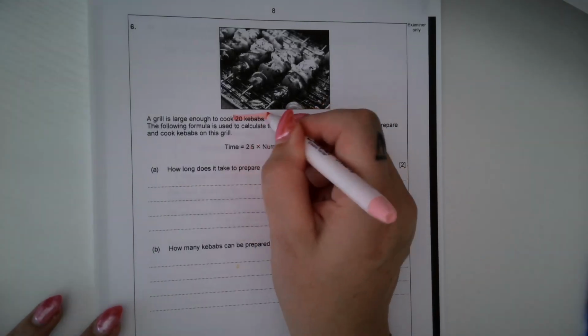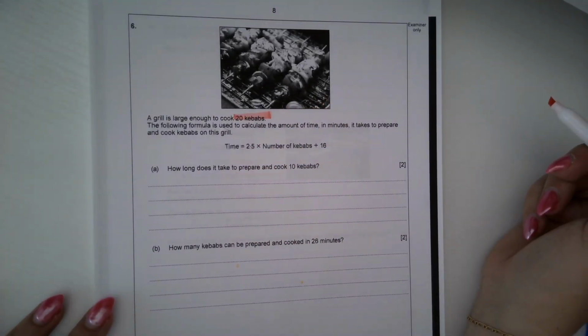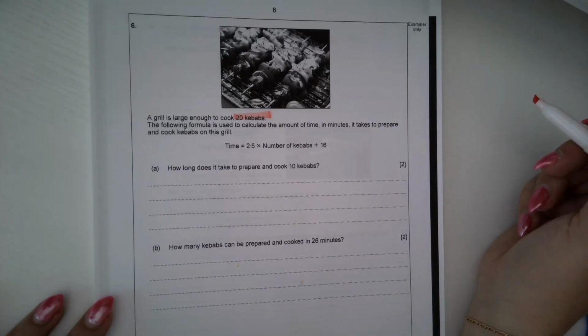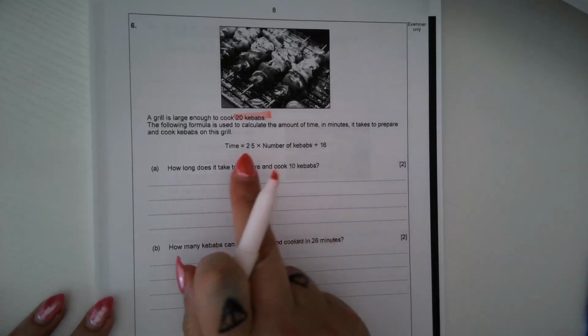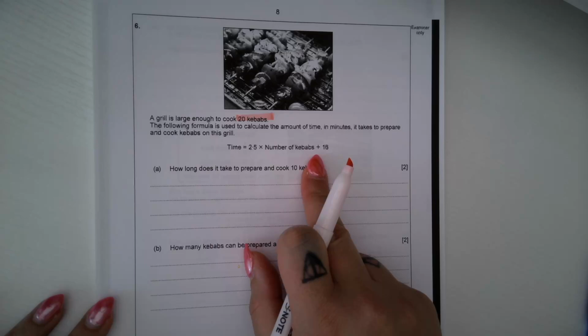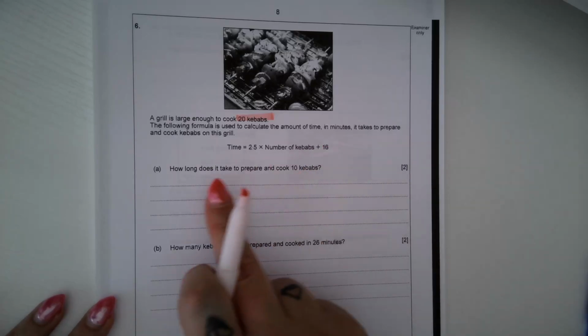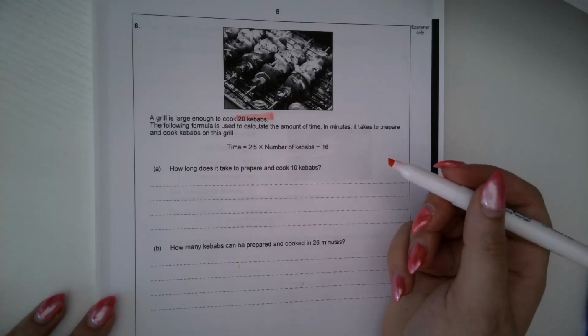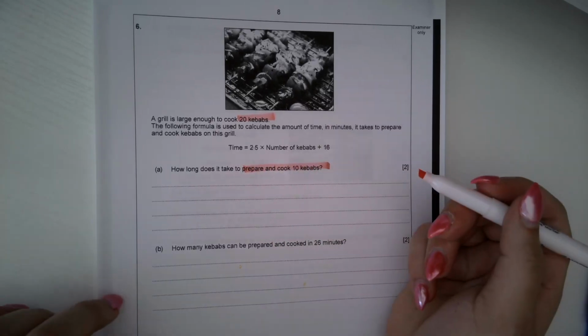Question 6. A grill is large enough to cook 20 kebabs. The following formula is used to calculate the amount of time in minutes it takes to prepare and cook kebabs on this grill. So that we've got the time equals 2.5 multiplied by the number of kebabs and then add 16. Part A, how long does it take to prepare and cook 10 kebabs?